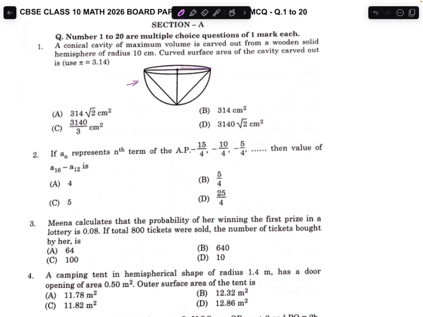The radius of the hemisphere is 10 centimeter. A conical cavity is carved out from this shape and it is of maximum volume. So the radius of the conical part will also be 10 centimeter and the height of the conical part is also 10 centimeter. CSA of the conical part is pi r L. We don't have L, so let's get L, which is root of r square plus h square, that is root 10 square plus 10 square, which is 10 root 2.